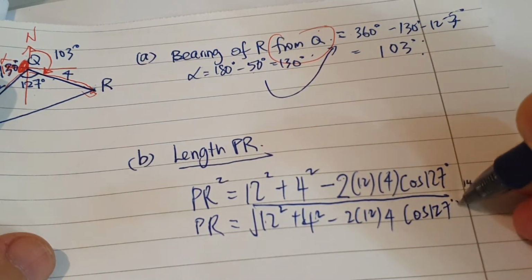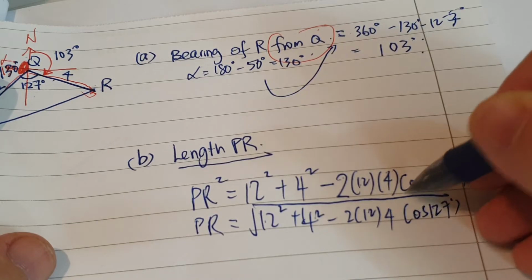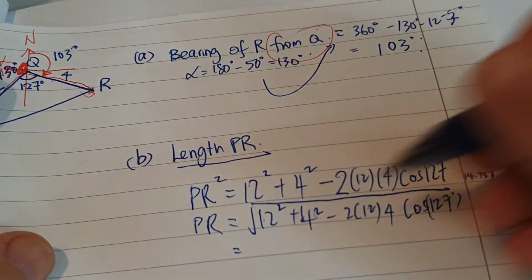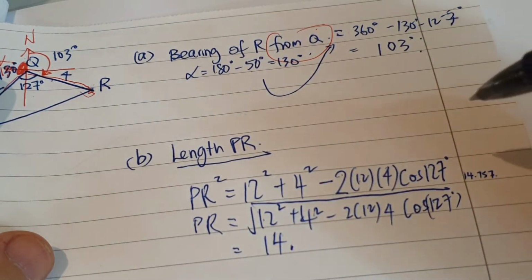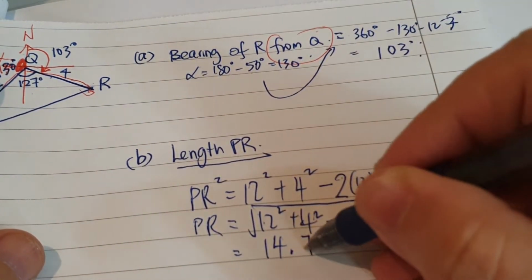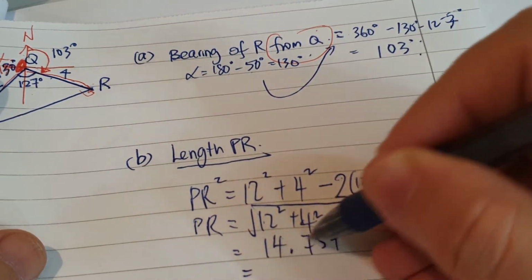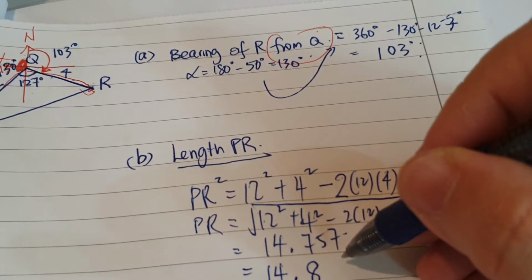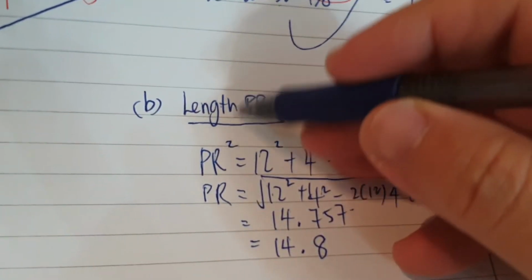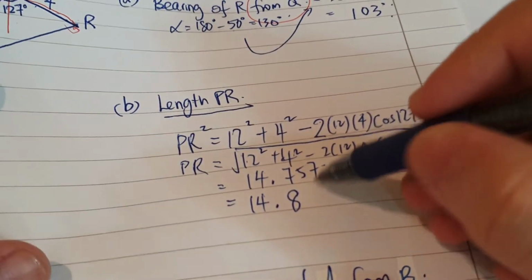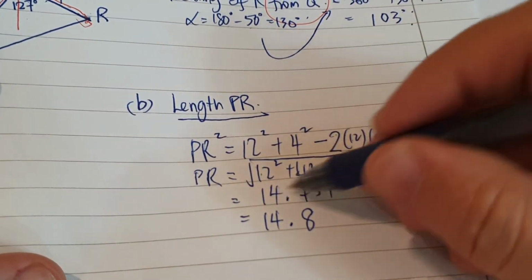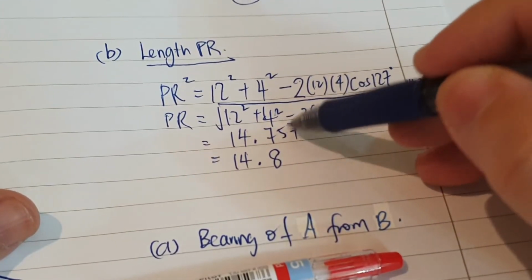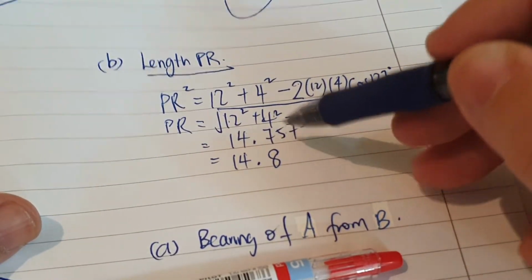But you must practice using the calculator. You try and see whether you can get the answer. It should be, I've written here already, 14.757. Then you round off to 3SF. Because this one is the last part of the question, actually no need, but I'm just trying to show you if this is part B and then there's a part C, you should write this down because most of the time you need this value to find the next one.